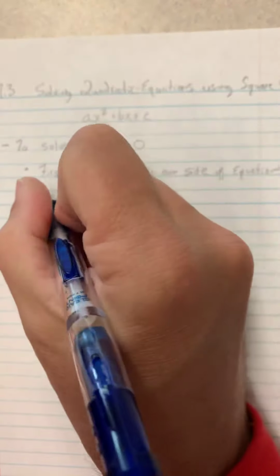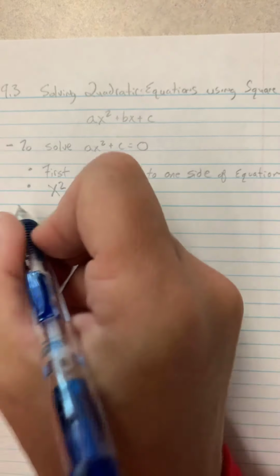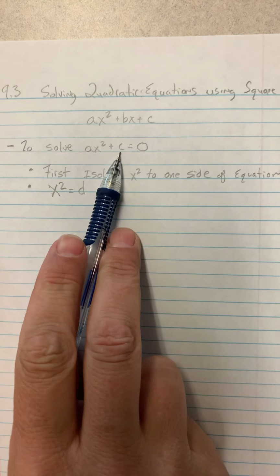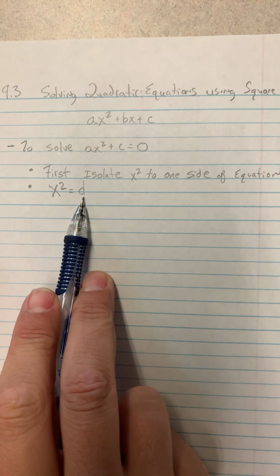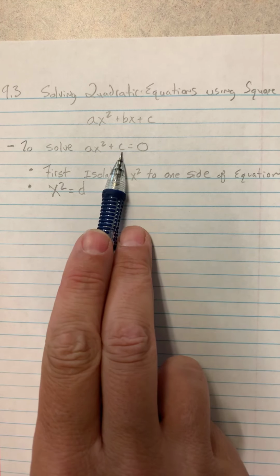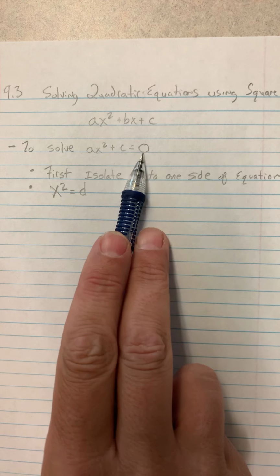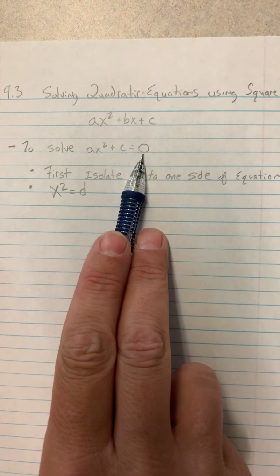When you do that, you will get something that looks like this: x squared is equal to d. This d right here is just what I'm going to get. If I solve this for x squared, I hope we can see I can subtract c, and then I divide by a. Now it doesn't even matter, this could be 0, this could be a number.